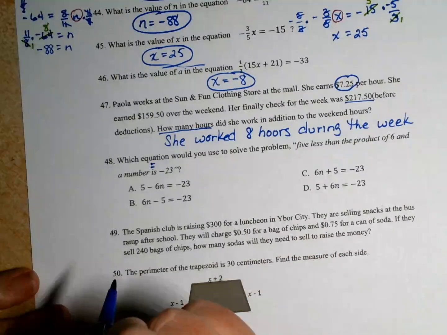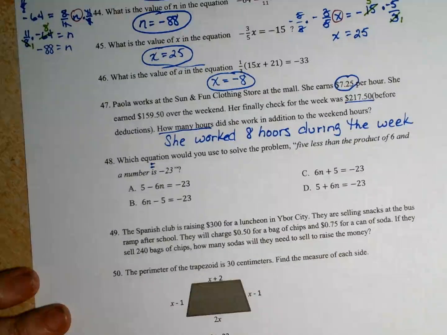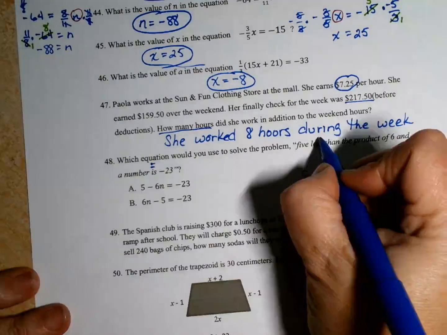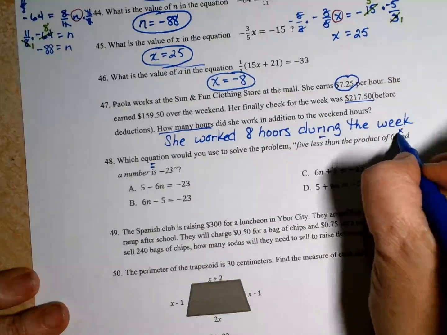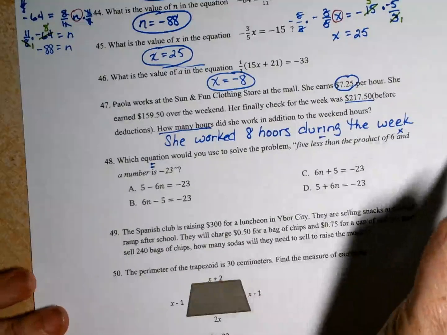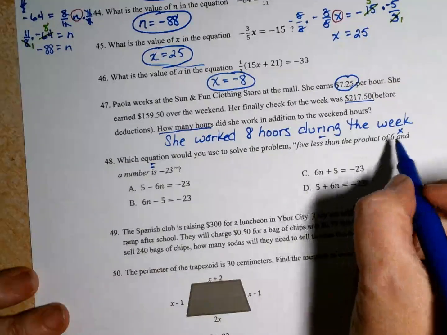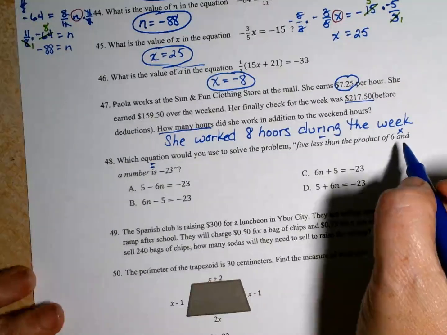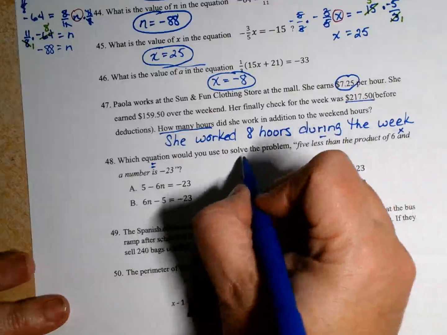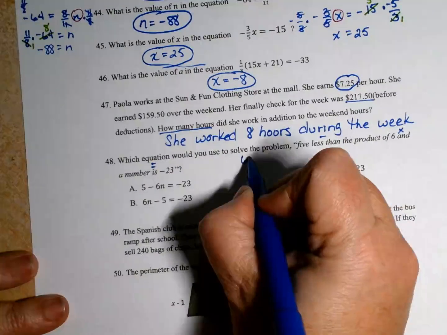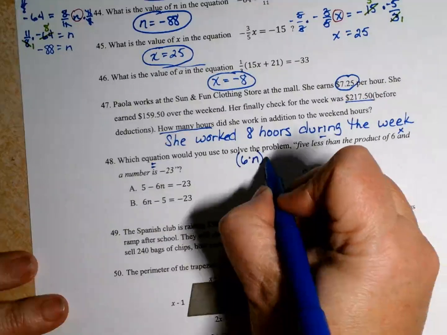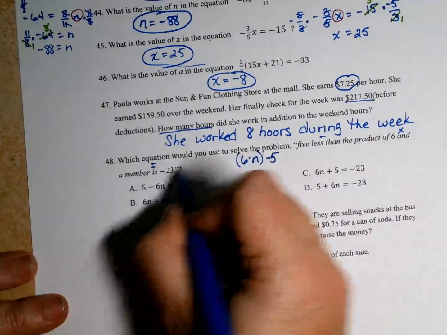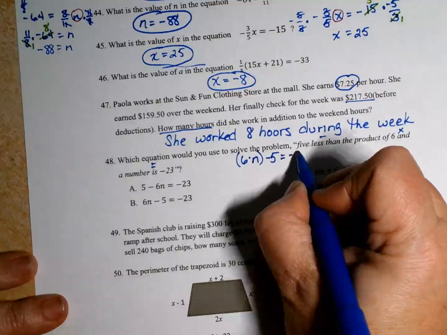So I know it's going to be equals negative 23. 5 less than, that's going to be a subtraction. The product of 6 and a number, that's going to be multiplication. So I need the product of 6 and the number. I need that minus 5, and that is negative 23.